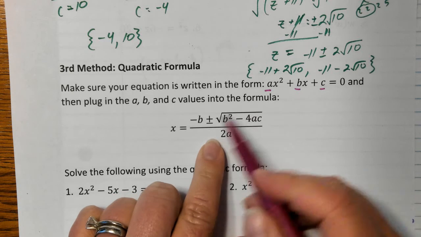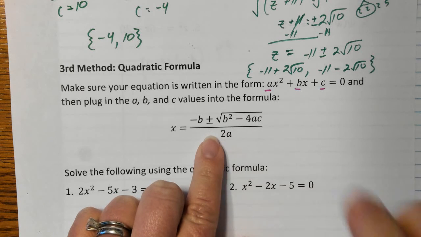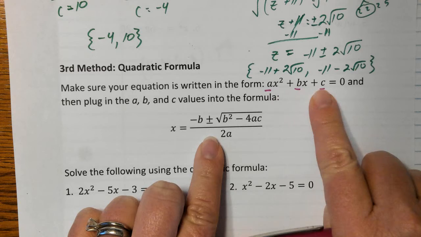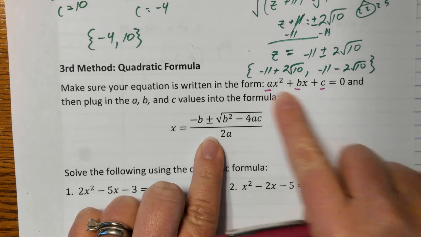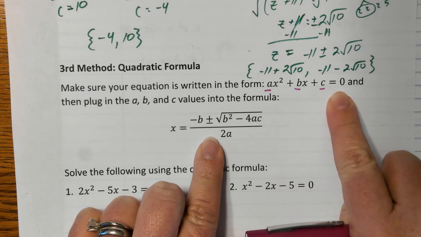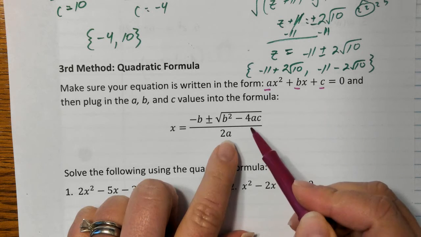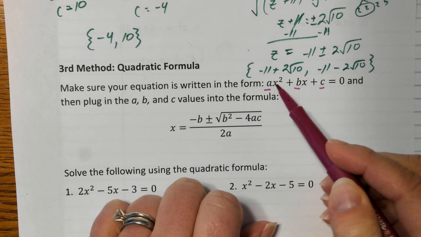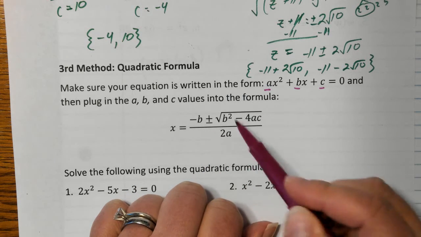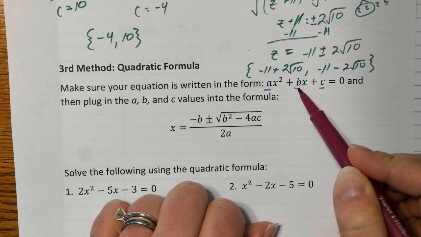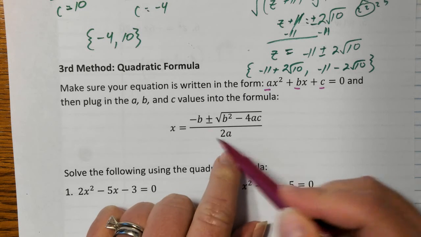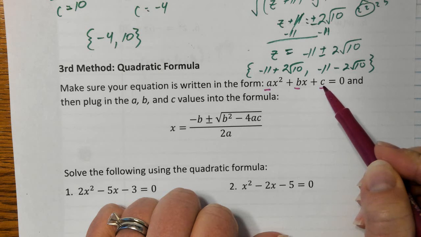Okay? The a, b, and c in this formula are the a, the b, and the c from when our quadratic equation is written out in this way. So everywhere you see an a in this formula, you would put the number in front of the x squared. Everywhere you see a b in this formula, you would put the number in front of the plain x. And everywhere you see a c in this formula, you would put the constant.